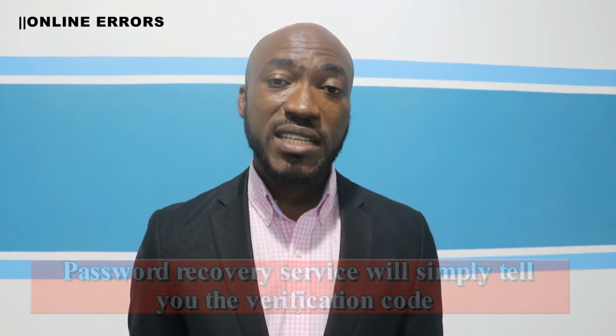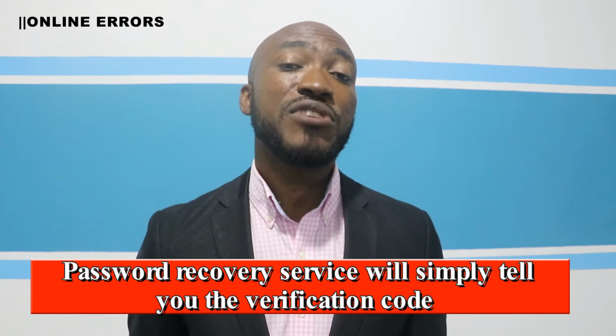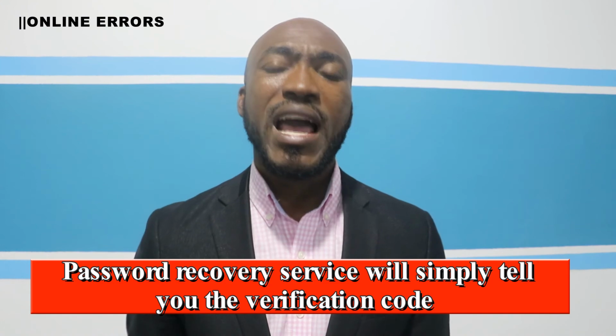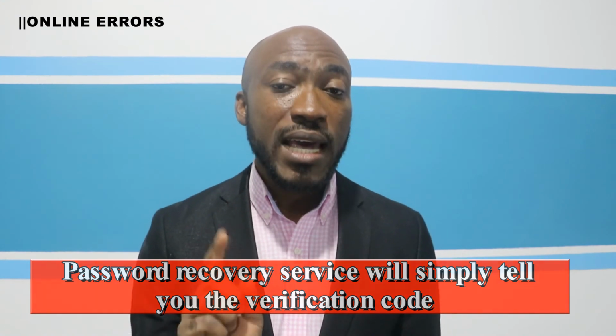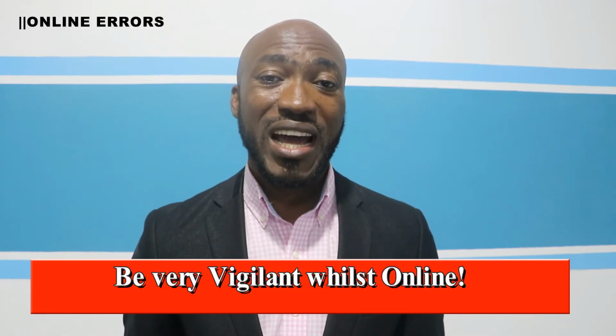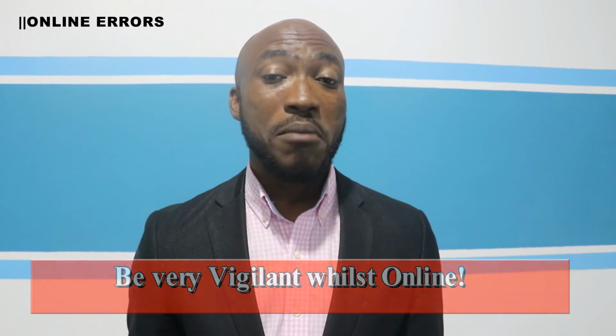A legitimate message from a password recovery service will only tell you about the verification code and will not necessarily tell you to respond to that message. So be very vigilant whilst you're online and look out for these messages that the bad guys always send, only to have access to your online account.